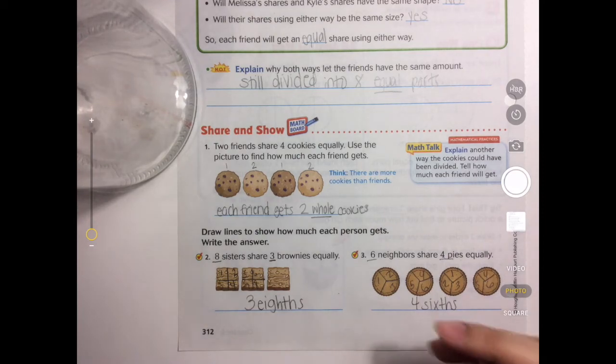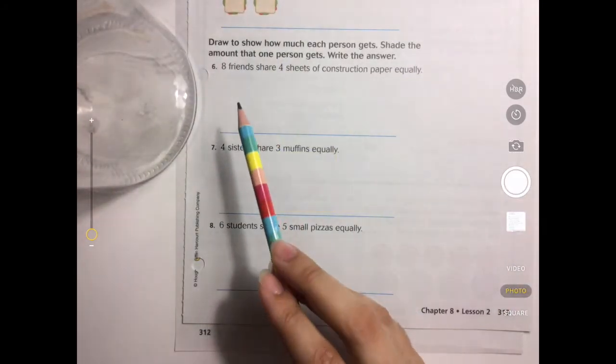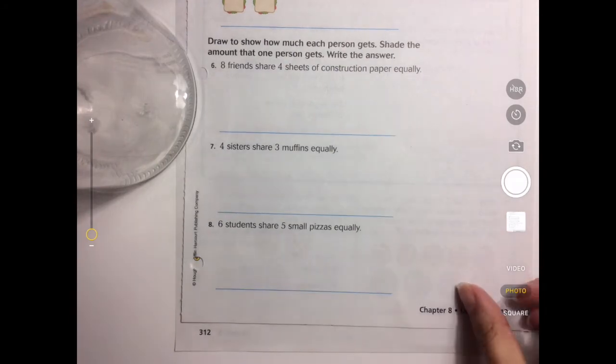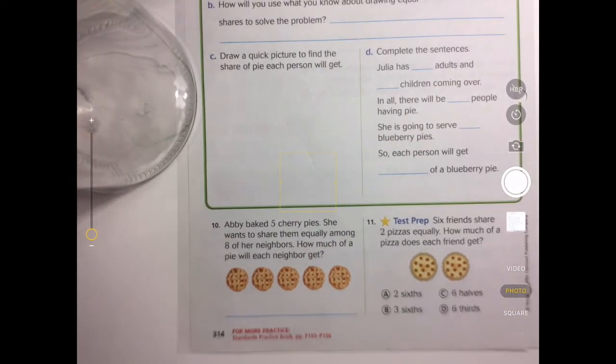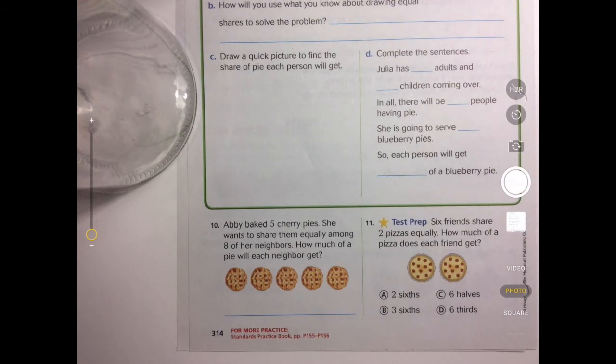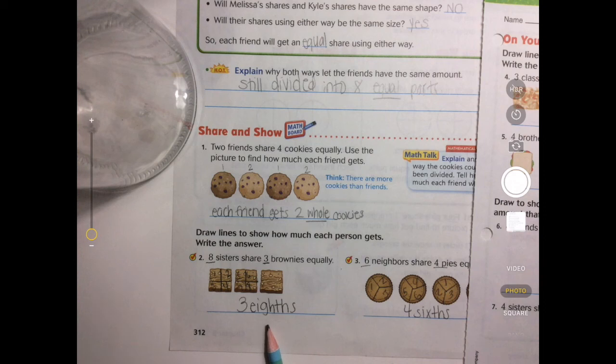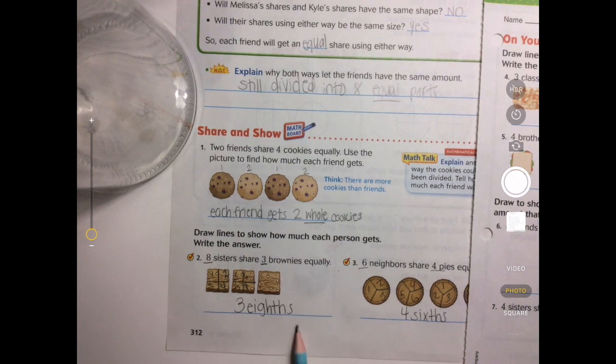So now I would like for you guys to do on your own. On your own, number 4, 5, 6, 7, 8, and then again the question on the back, numbers 10 and 11. Okay, that'll be on OneNote for you to do, and please get that done. So again, remember this little trick we did here at the end to know the names. You would have the number of things you're dividing and however many people you're dividing, and write the name like that. Okay, so go ahead and practice that right here.